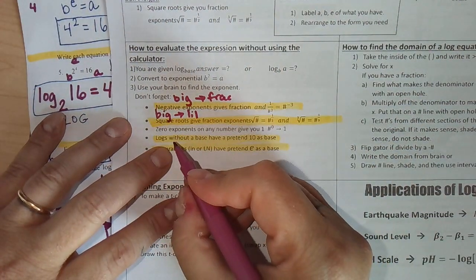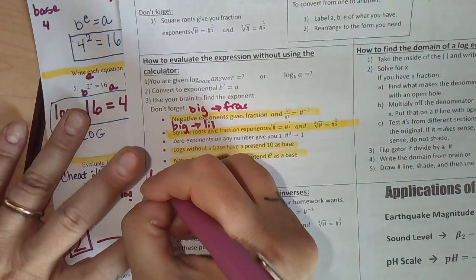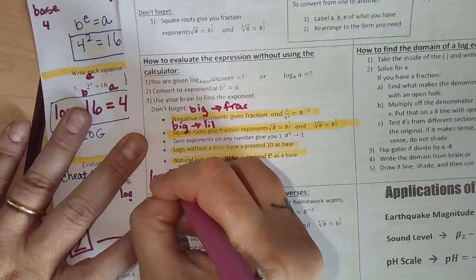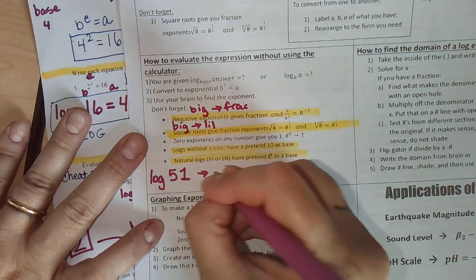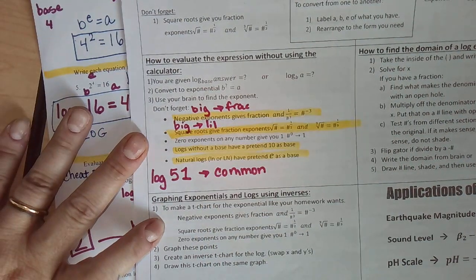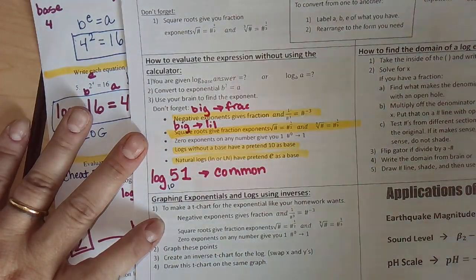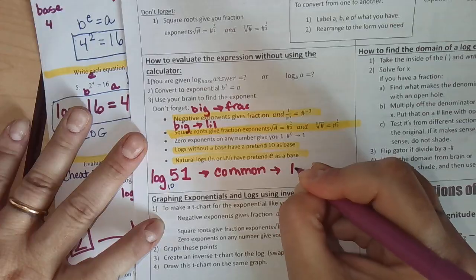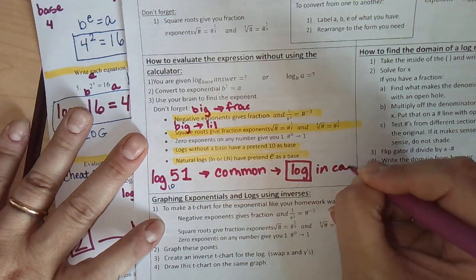If you see a log with no base, like this, it is called a common log because it has a pretend 10 underneath. And it's just the LOG button in the calculator.